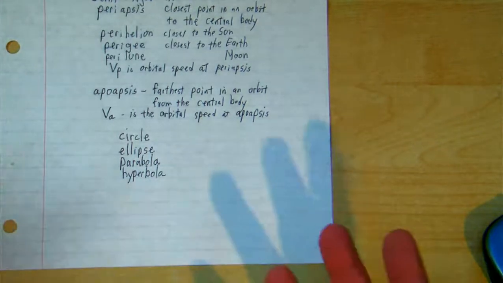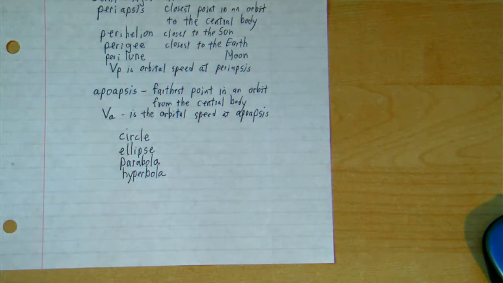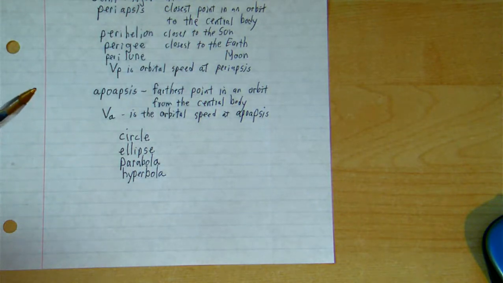And what does that mean? How does it get there? That means its energy at infinity was even greater than zero.